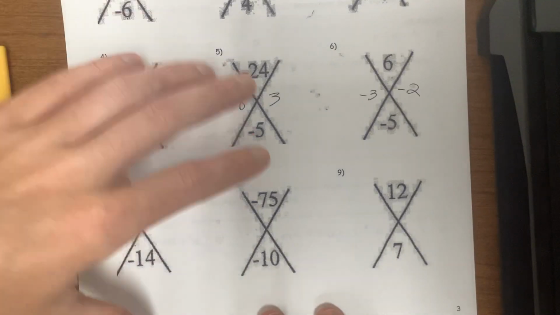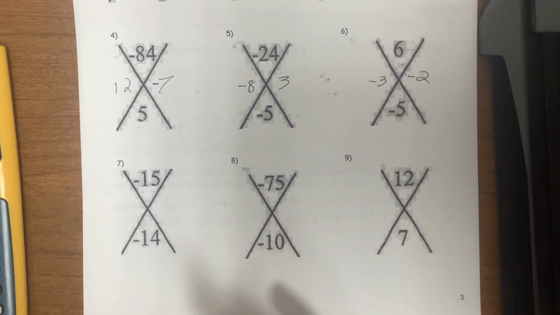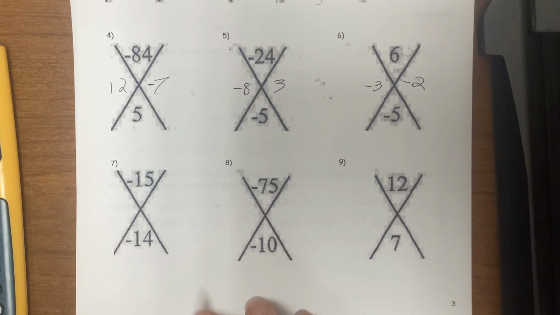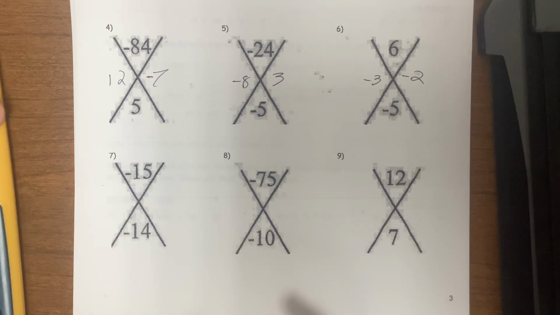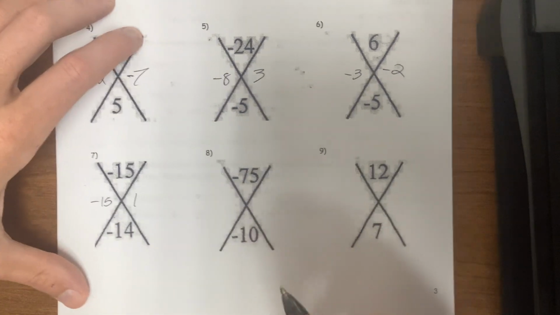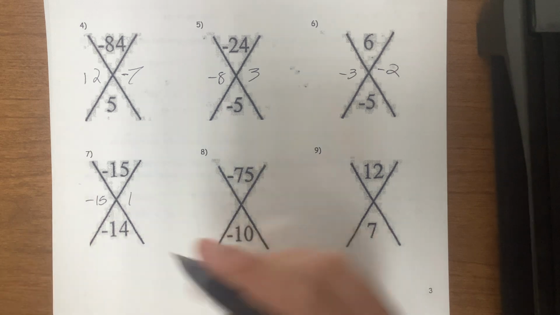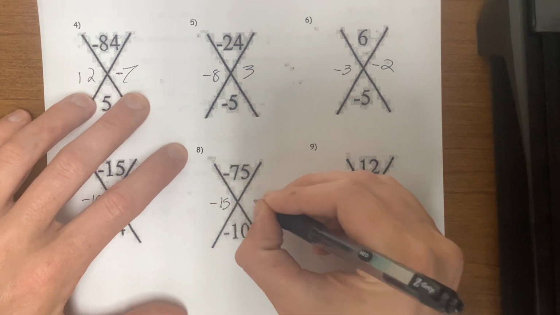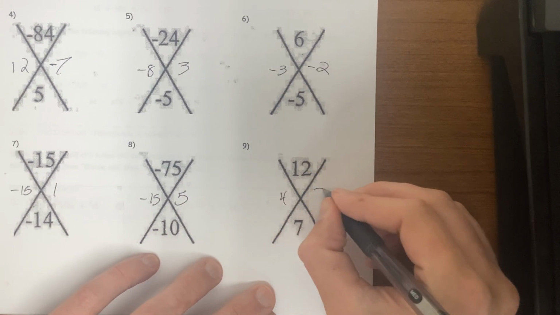Now for 7, 8, and 9, why don't we pause the video for a second and try these three out, to see how we're looking with this skill. I am going to write my answers down in a moment, but go ahead and try 7, 8, and 9 real quick. Okay, for number 7, it should have been -15 and 1. For number 8, let me double check. Yep, it's -15 and 5. And for number 9, that should have been 4 and 3.